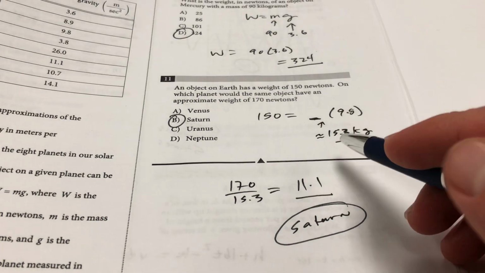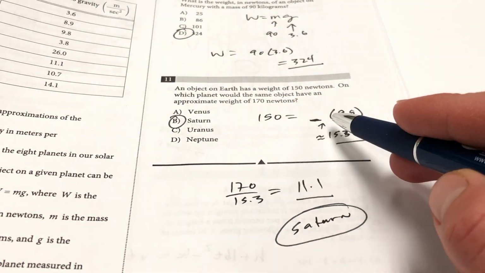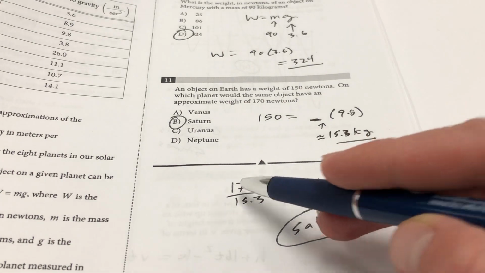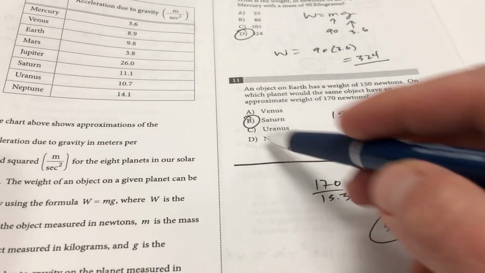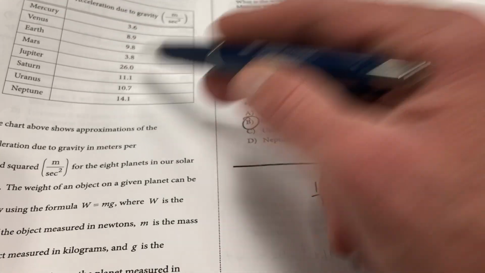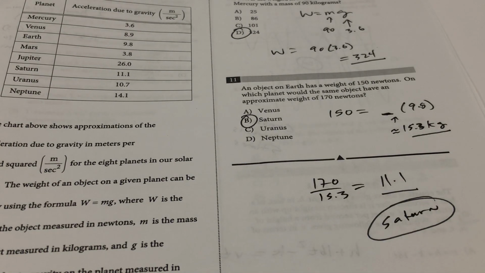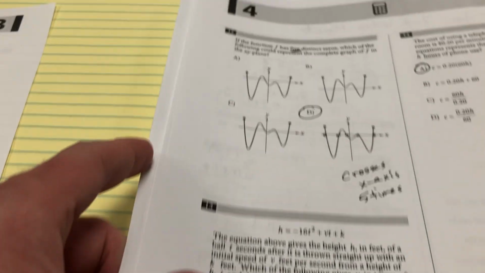So you take 170, the newtons, and divide it by the same 15.3 kilograms, and you get 11.1. And what's 11.1? That is Saturn. The first one's definitely very easy. The second one is not as hard as we might think.